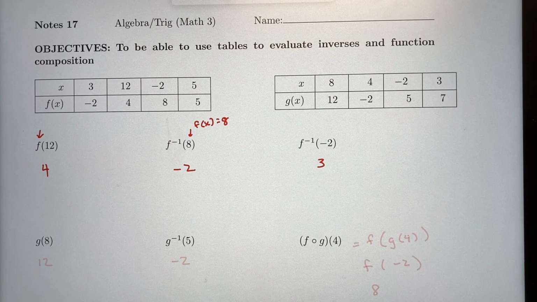G of 8, go over to the g, and g of 8 is 12. G inverse of 5, we go back from 5 to -2.